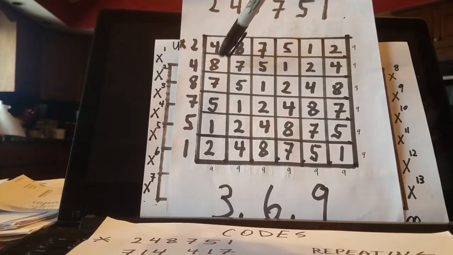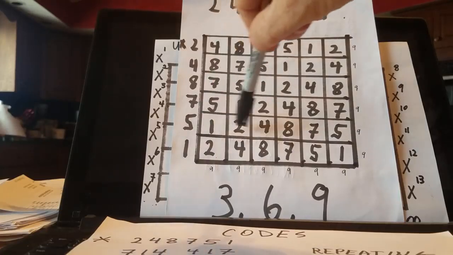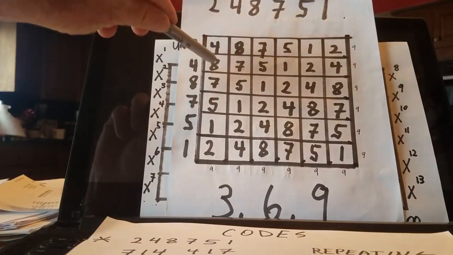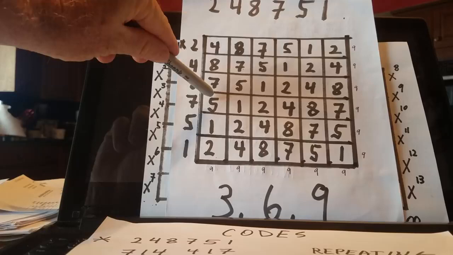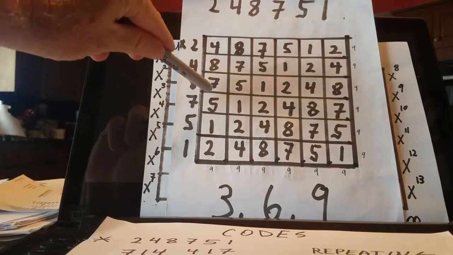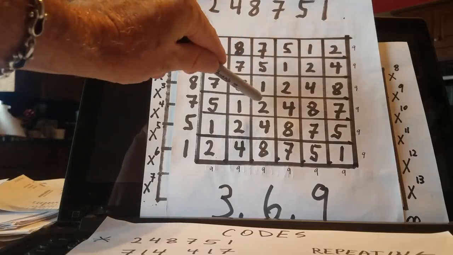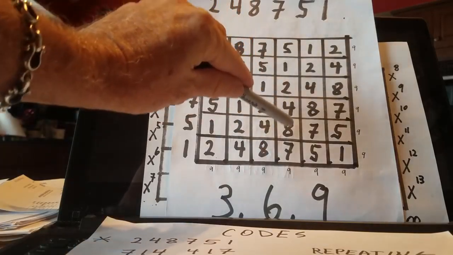4 and 8, 12 is a 3. 8 and 7, 15 is a 6. 7 and 5 is a 3. 5 and 1 is 6, 3, 6. 4 and 8, 12, 3. 3, 3, 3. 6, 6, 6.